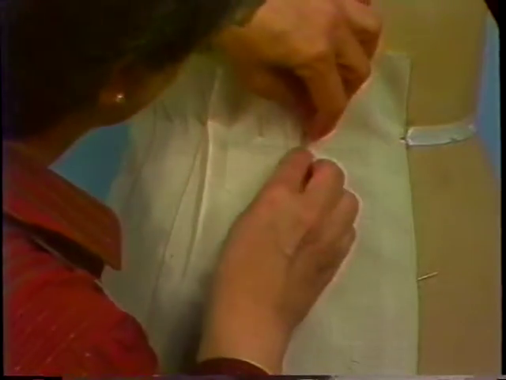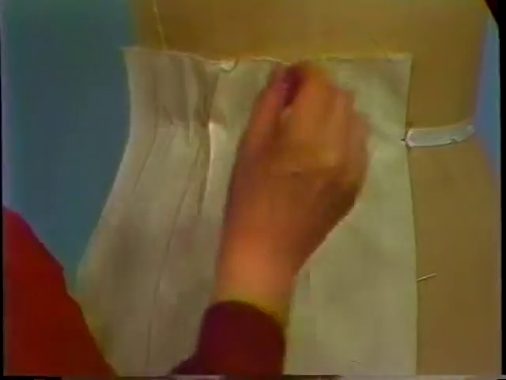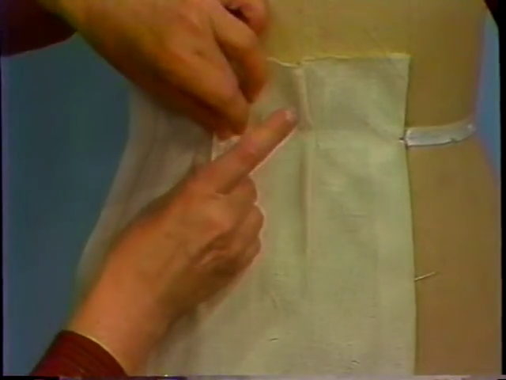I lost the pin. Okay. Put another one in there. Okay. This procedure is a second checkpoint.